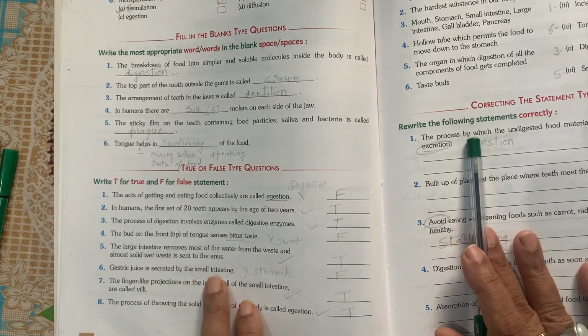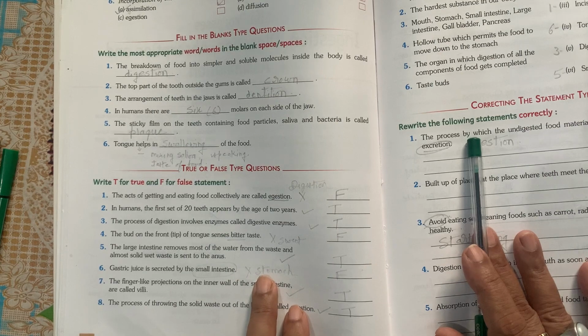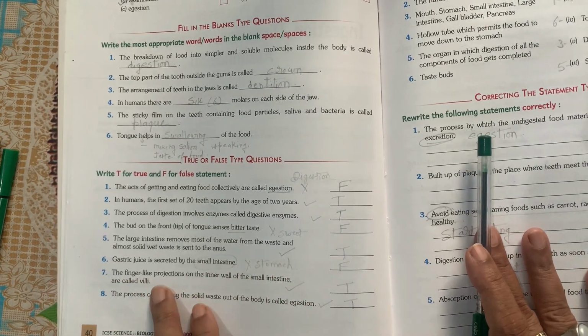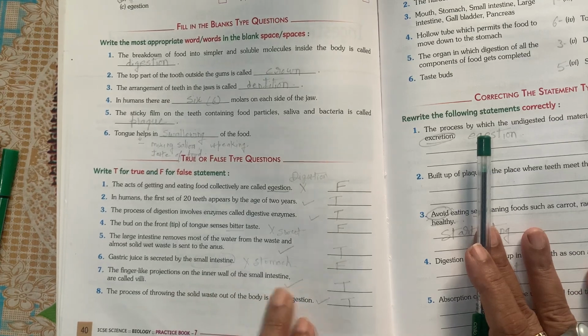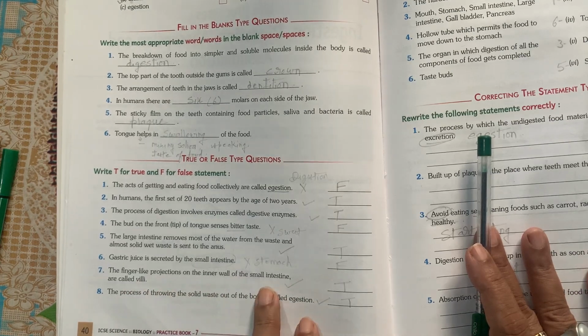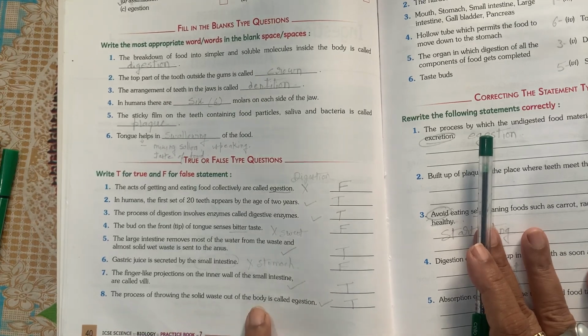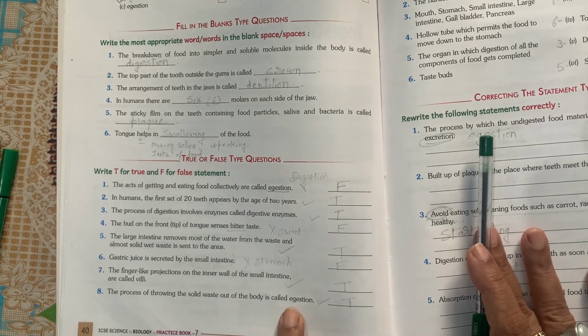Gastric juice is secreted by the small intestine. No, it's false. Gastric juice is secreted by the stomach. The finger-like projections on the inner wall of the small intestine are called villi. The statement is true. The process of throwing the solid waste out of the body is called egestion. Yes, the statement is true.